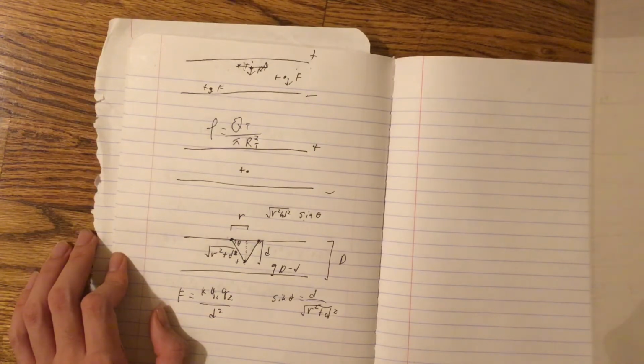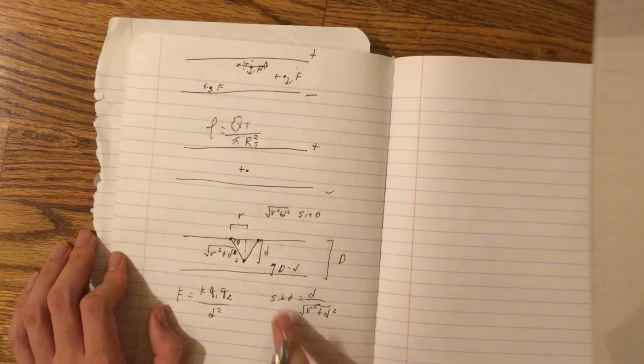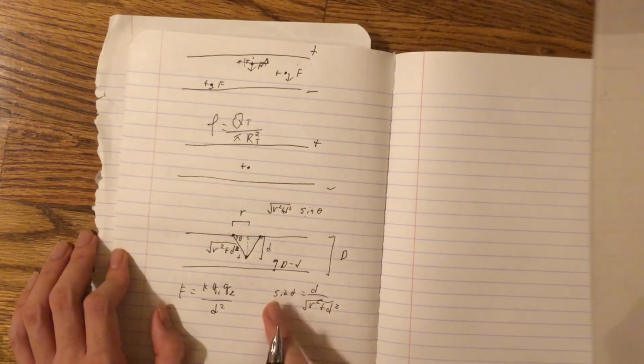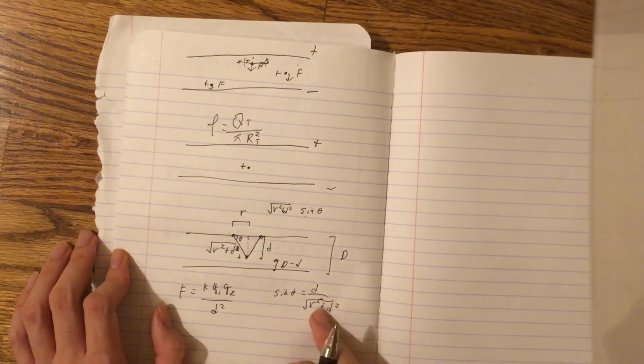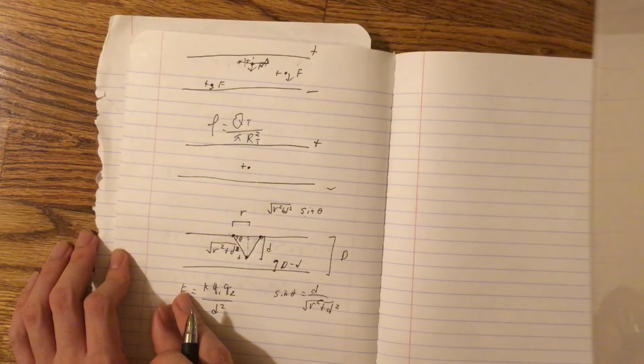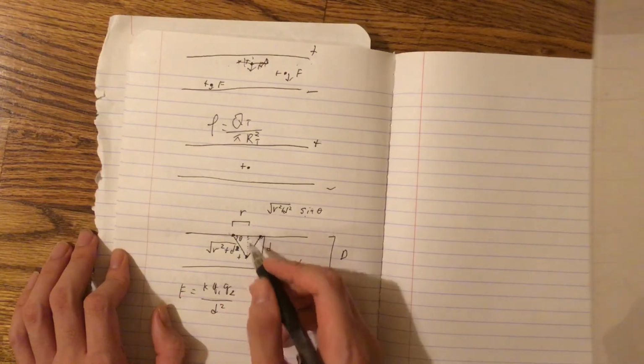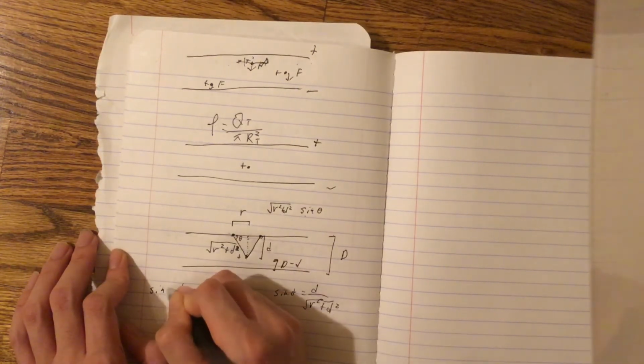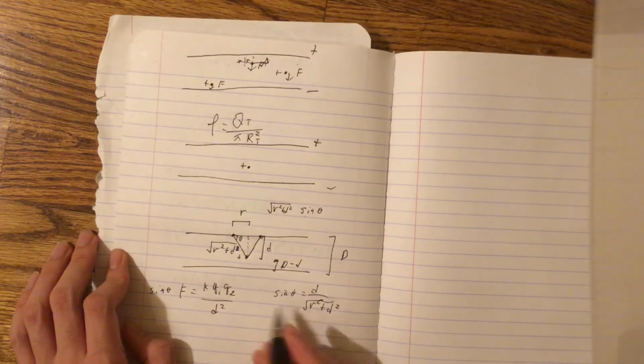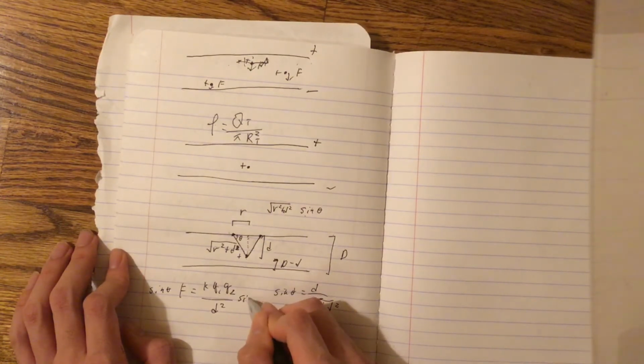I think I messed up somewhere. Whoops, my bad. Wait, never mind, yeah. Okay, what we're looking for is sine theta. And we need to multiply sine theta to this force here, because we only want the y component of the force. So the y force equals this times sine theta, all right?